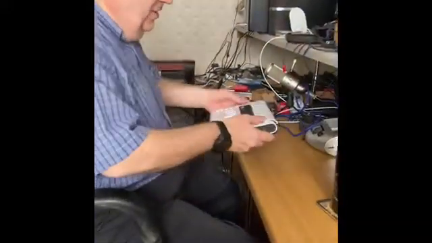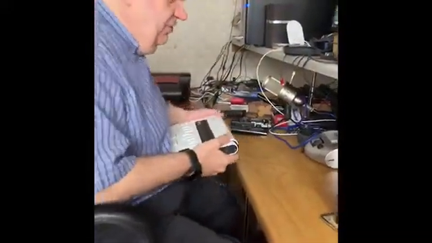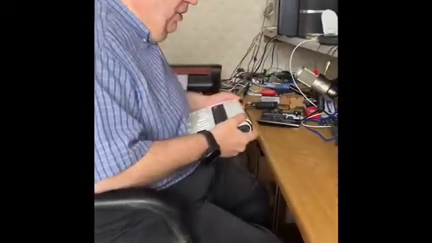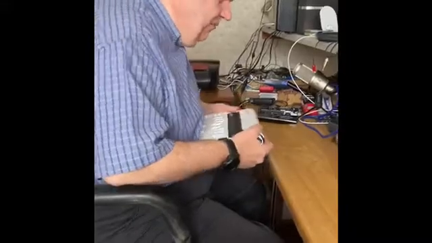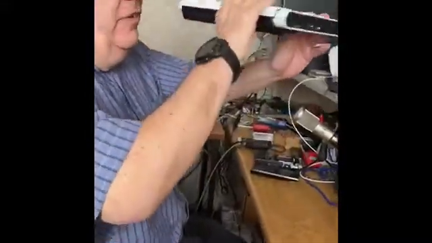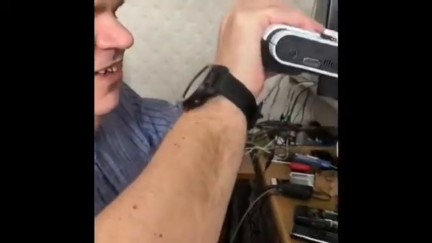So this is a braille note taker, which is basically a laptop with a built-in braille display, which is running on Windows 10. And this is what it looks like. Don't know if you can see that.